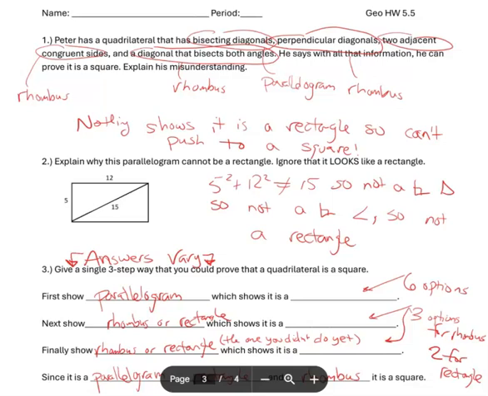The next one, explain why the parallelogram can't be a rectangle. Ignore that it looks like a rectangle. Well, 5 squared plus 12 squared does not equal 15 squared, so it is not a right triangle, it is not a right angle, and therefore it cannot be a rectangle.